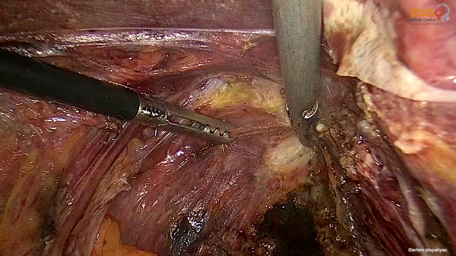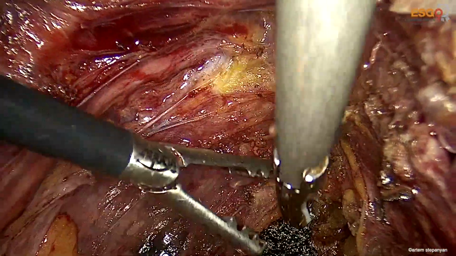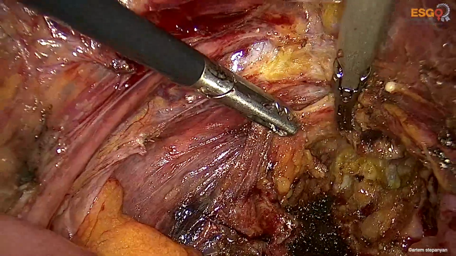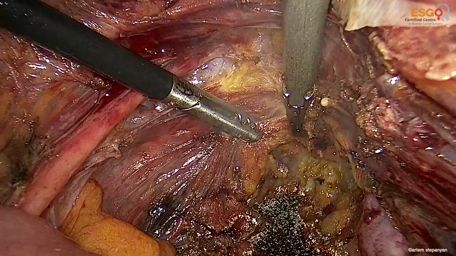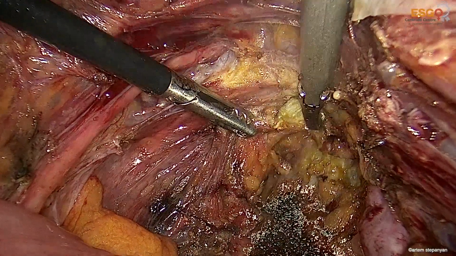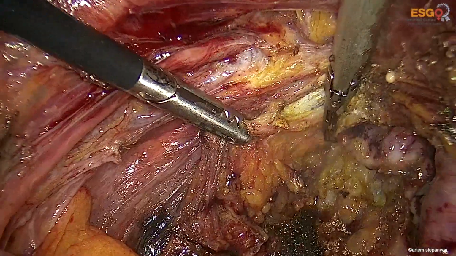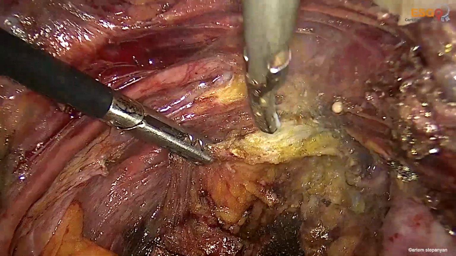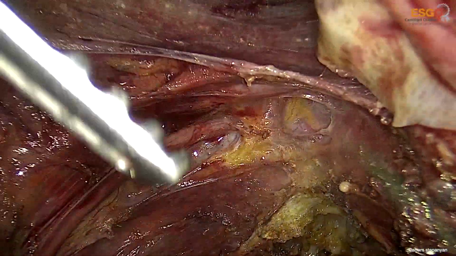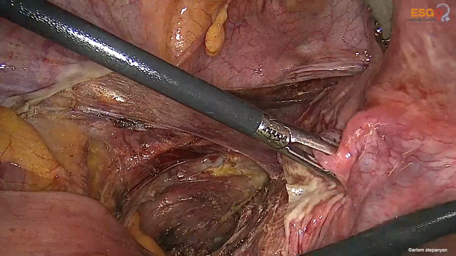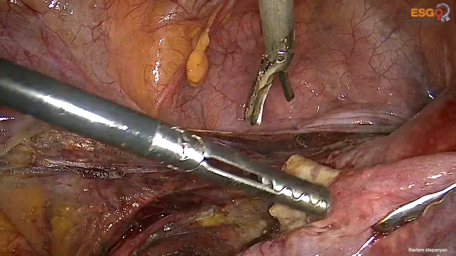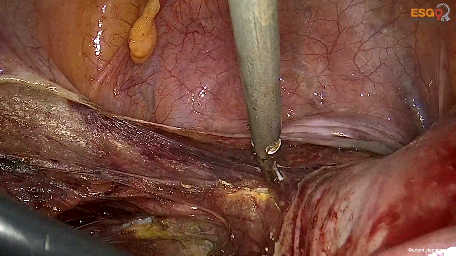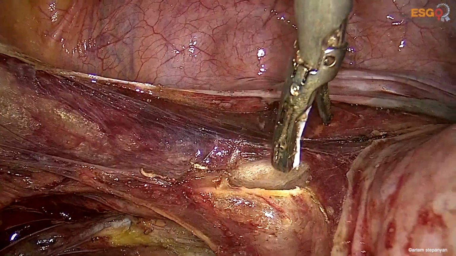And here you see that the uterine branches of the inferior hypogastric plexus are sacrificed. And it is okay because we need to preserve the bladder branches, but the uterine branches can be sacrificed with no consequences. A good traction, counter-traction obtains a good access to the important anatomical structures.